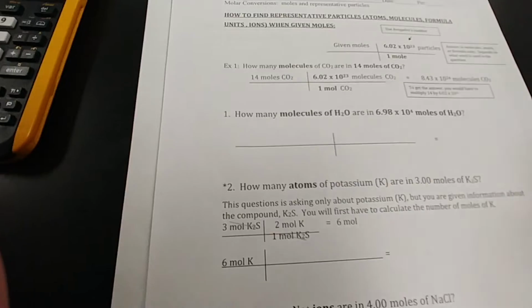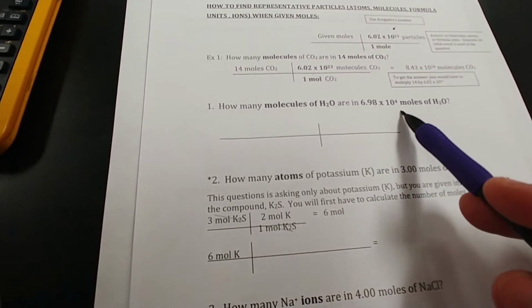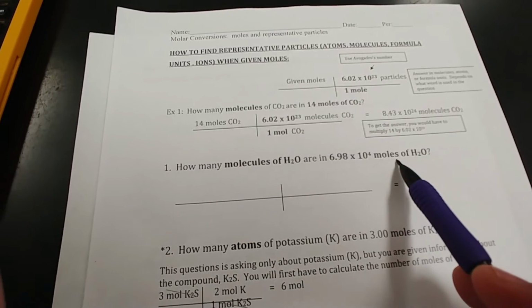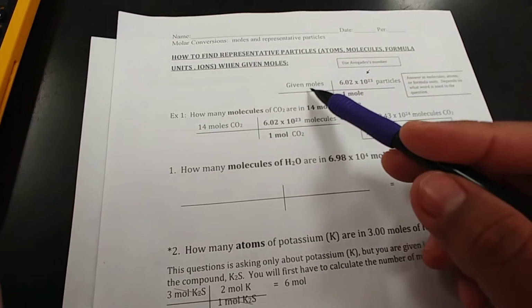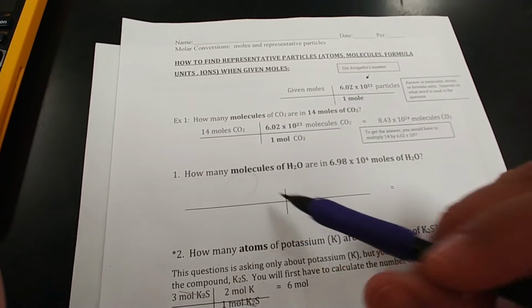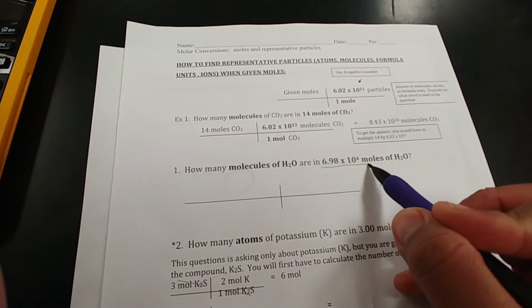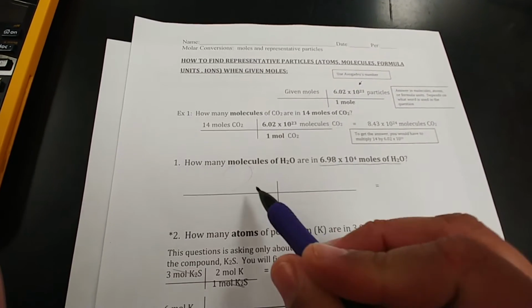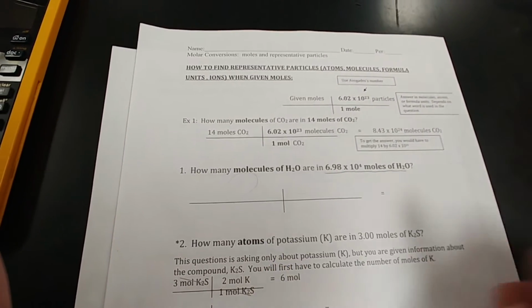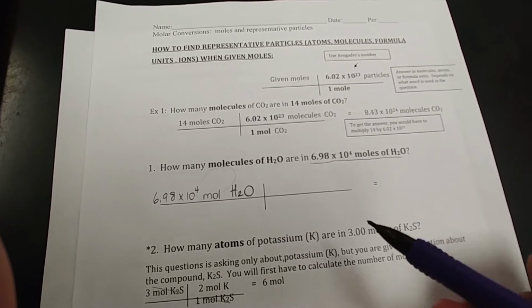Okay, on the first one, it's asking how many molecules of H2O are in 6.98 times 10 to the 4th moles of water. Okay, if I look at my general setup, it says that in the first box, I'm going to put my given moles. Okay, so my given is the number that's given in the question. So this is my given moles. And you're going to go ahead and write all that information in this part of the box. Okay, so it's going to look just like this.